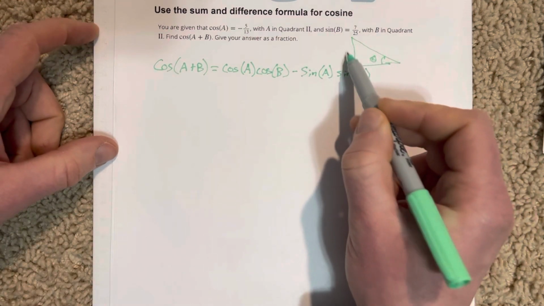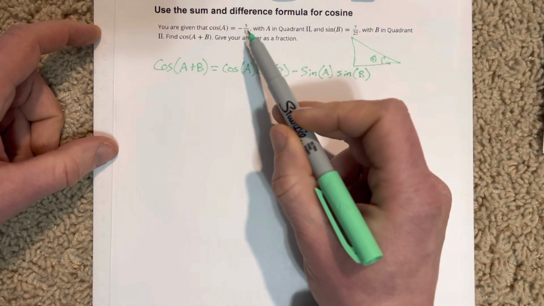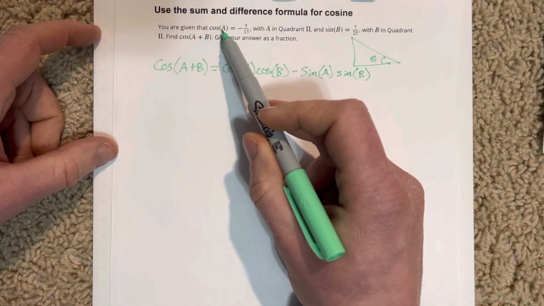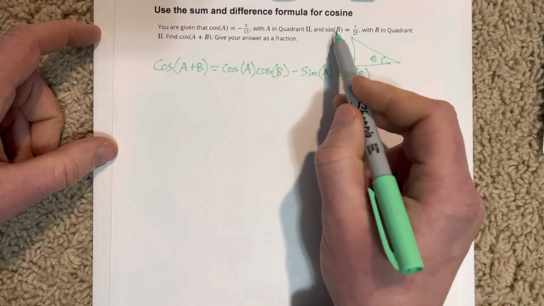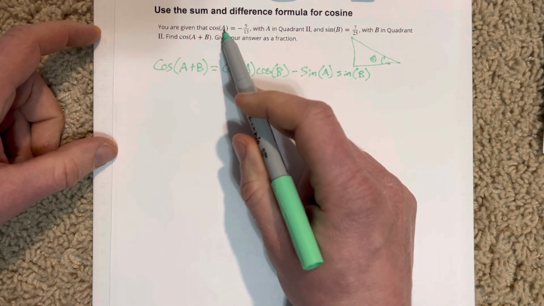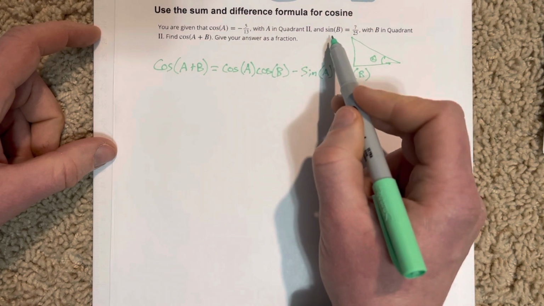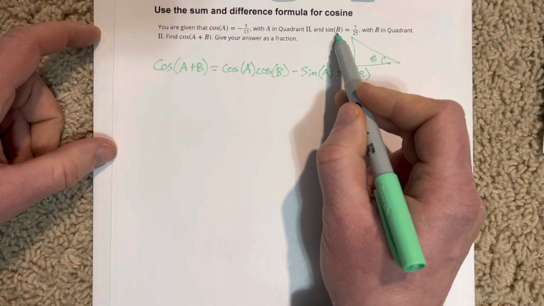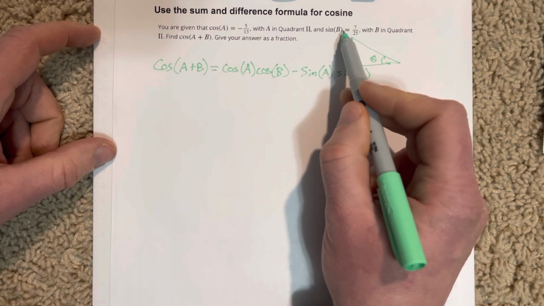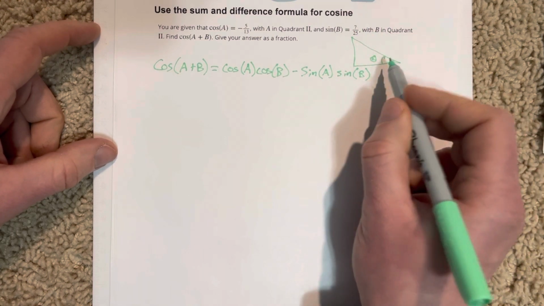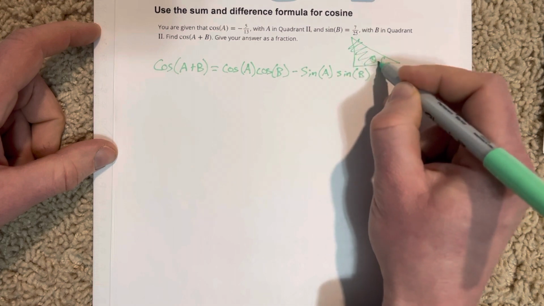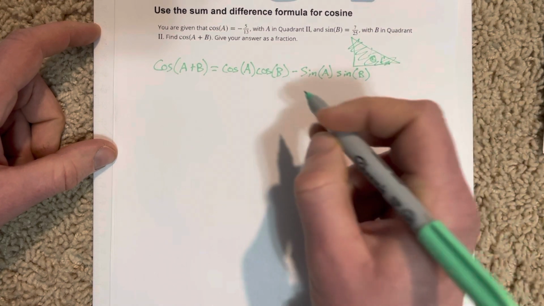Now, we have this quadrant 2 triangle, and for cosine A, which is angle A, you get a ratio of negative 5/13. And then you have sine B, and for angle B, that would be 7/25. So we really have two triangles. I'm going to redraw this and draw two triangles here.